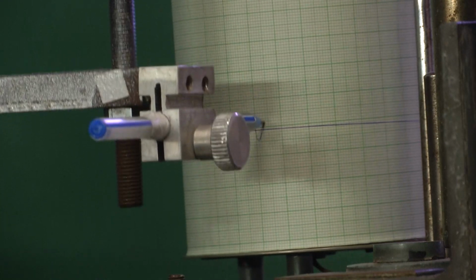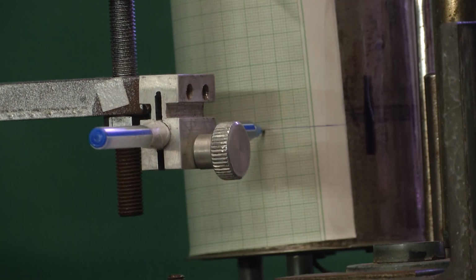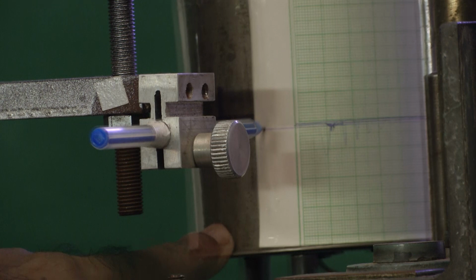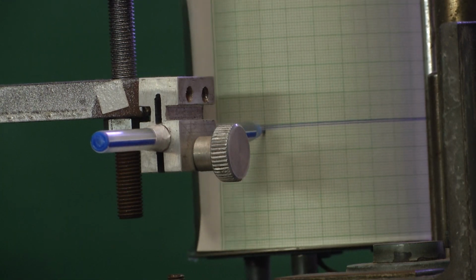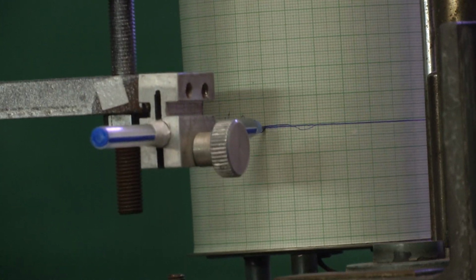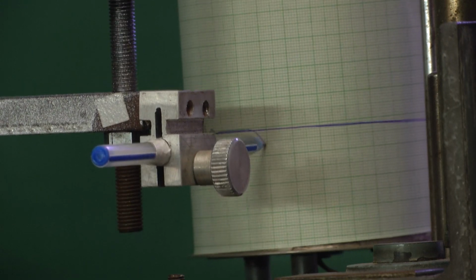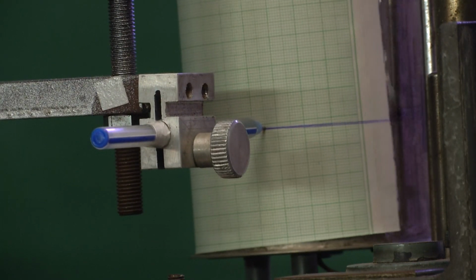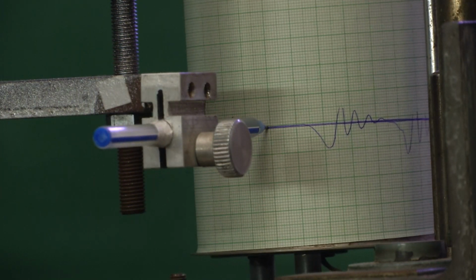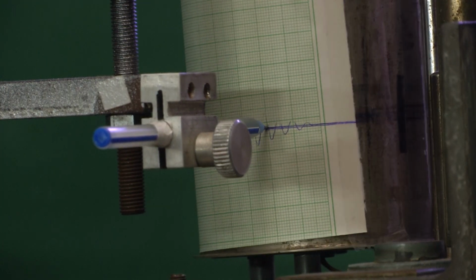So, I am taking multiple data sets here, so that we have an accurate estimate of the damping. Okay.